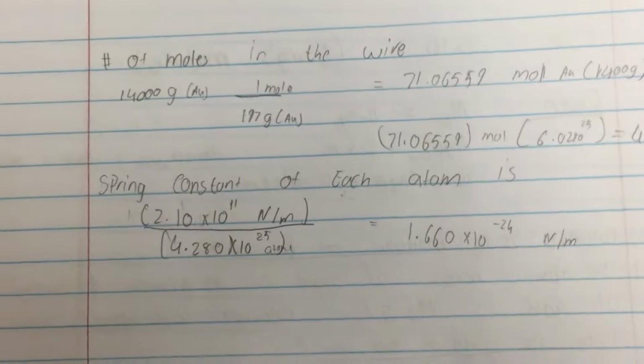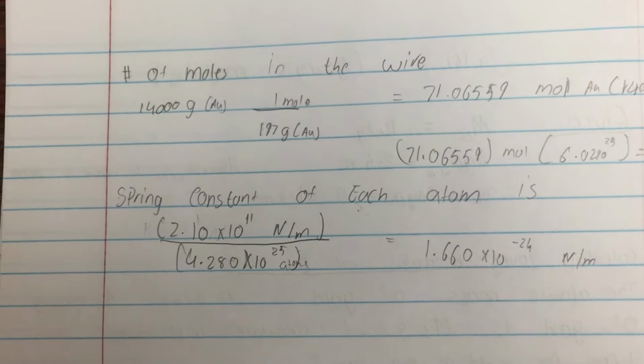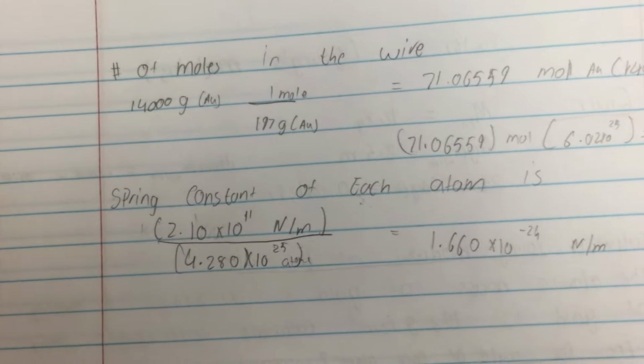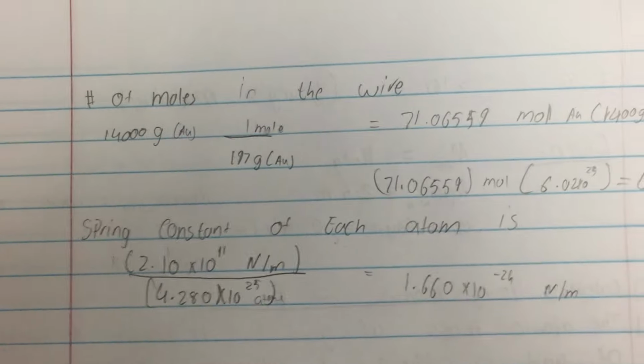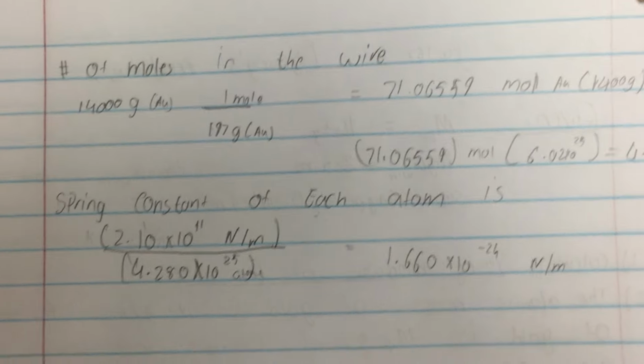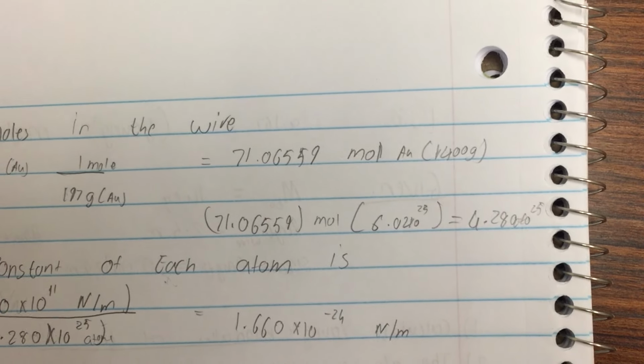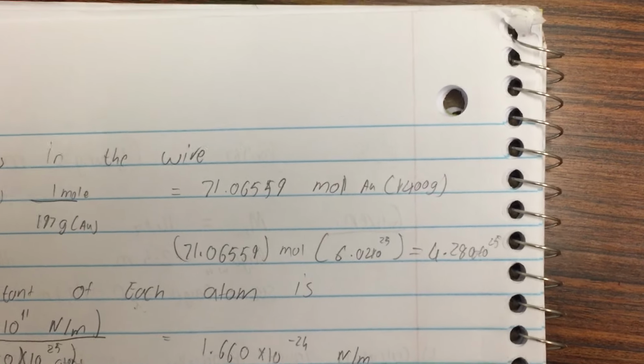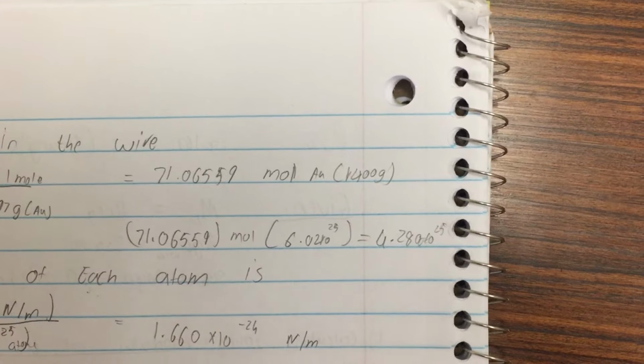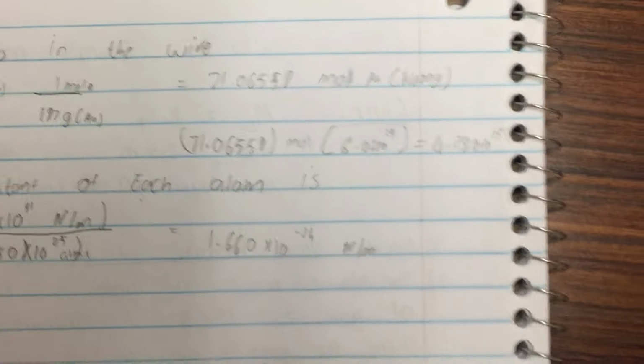We have to find the interatomic spring stiffness for each atom. So from chemistry, we know that it gave us kilograms, so I switched it to grams. So we know that in 14,000 grams of gold, one mole is 197 grams. So you convert that into moles. So there's 71.06559 moles of gold in 14,000 grams. Okay, that was a mouthful.